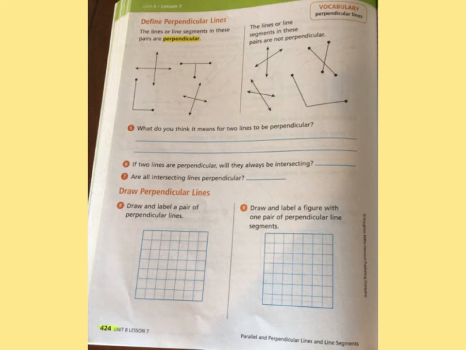Next, we're going to move on to page 424 and talk about perpendicular lines. Now, perpendicular lines cross each other to form square corners, or what we can call right angles. Okay, and you can see those, I just drew those in. They are always intersecting because they meet at a point. And you can see where I marked those points.